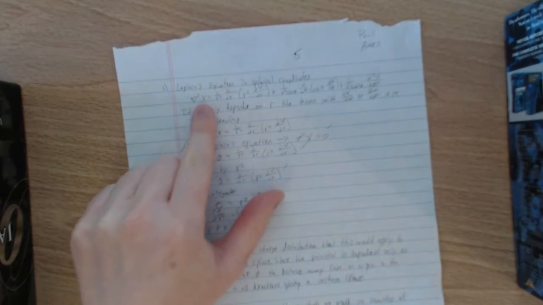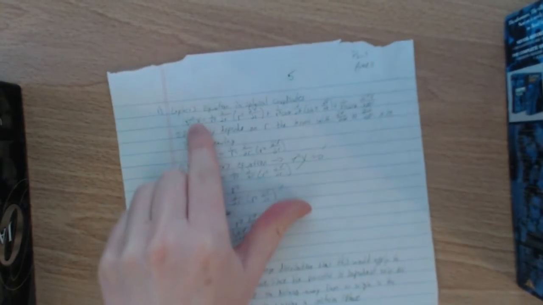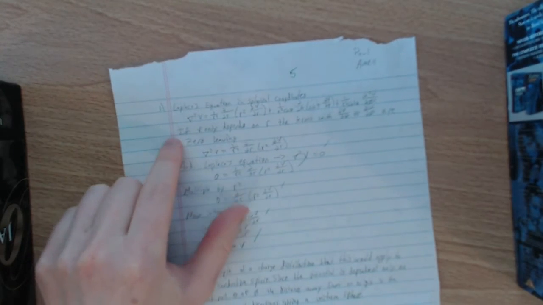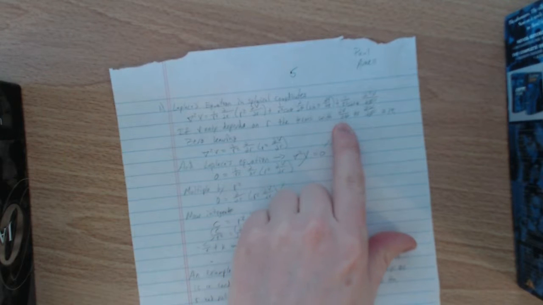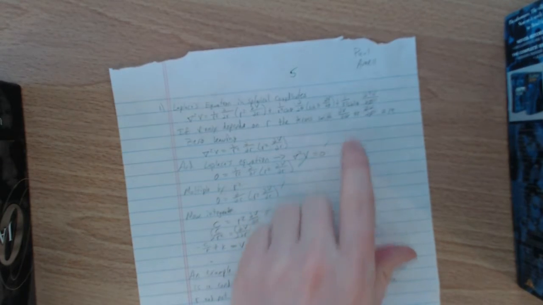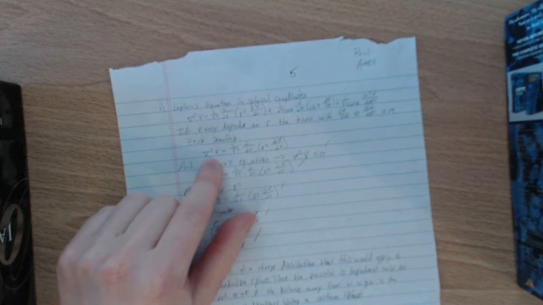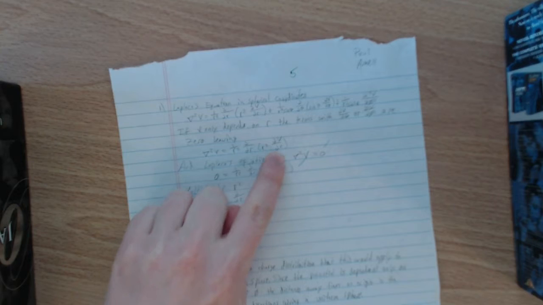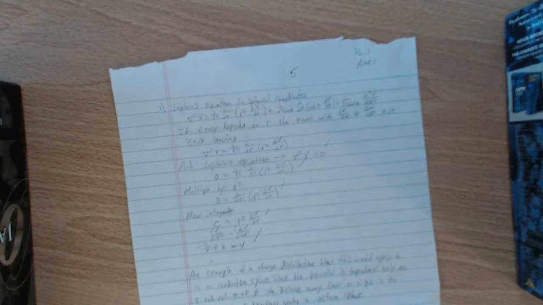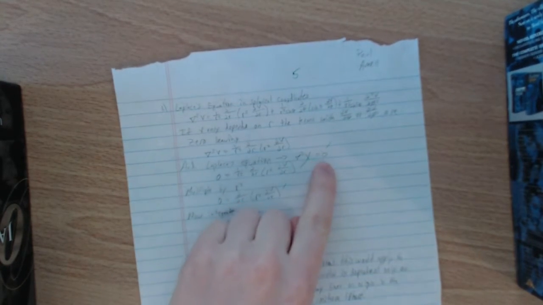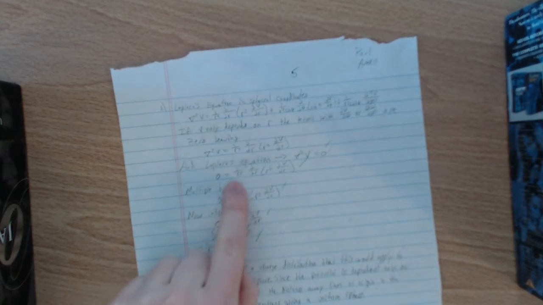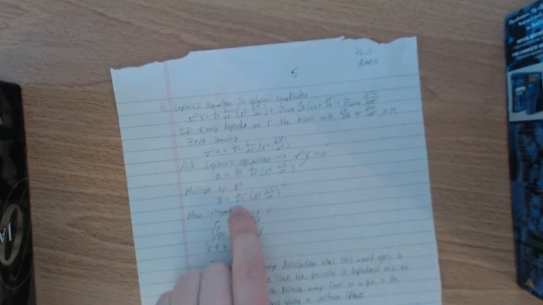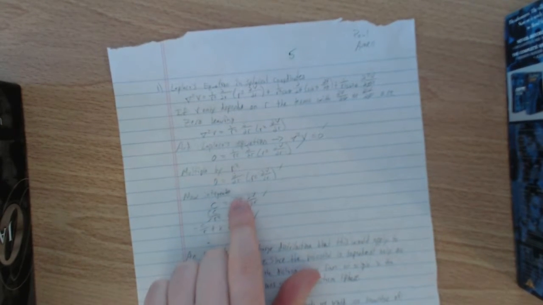Laplace's equation in spherical coordinates is this right here, this long thing. If V only depends on r, the terms with theta and phi drop out as 0, and we're left with this, where we're only dependent on r. Laplace's equation is equal to 0, so we set this equal to 0. We multiply the r squared over to the other side, and then we start taking integrals.